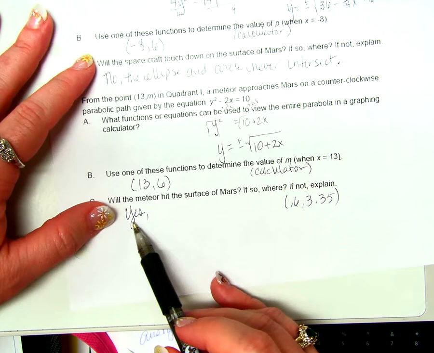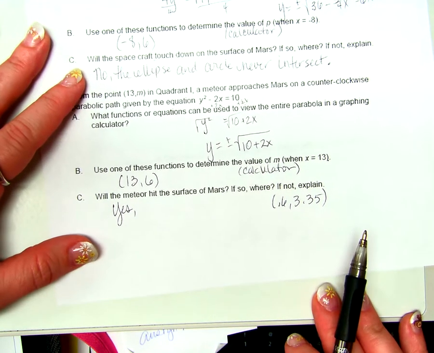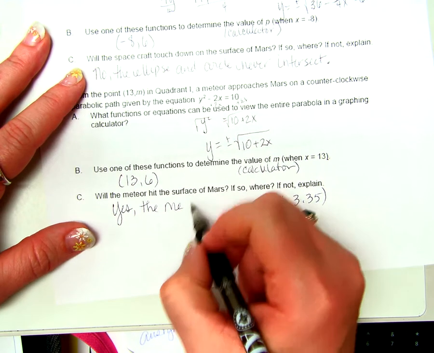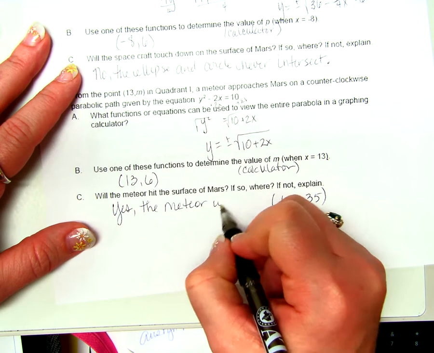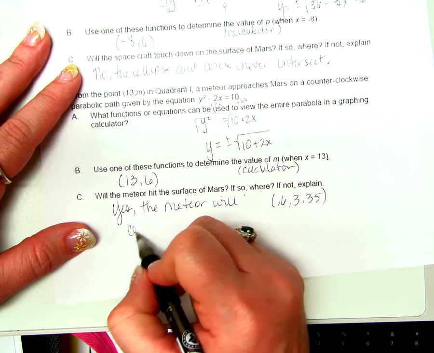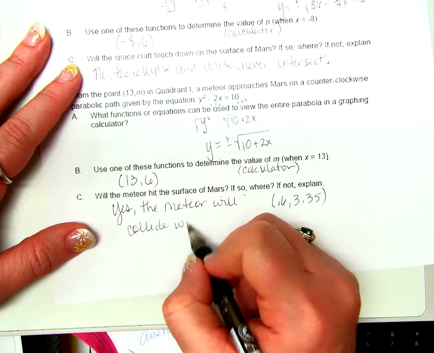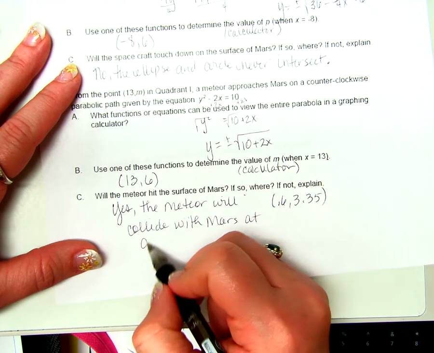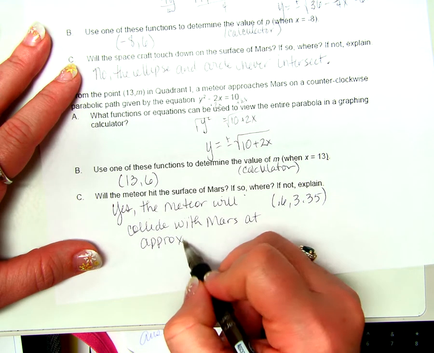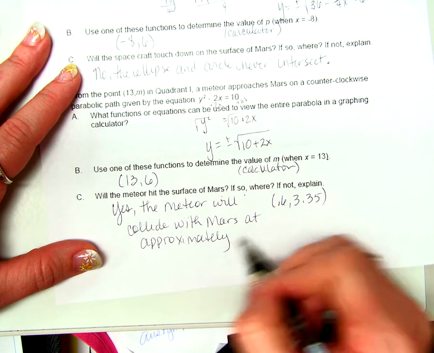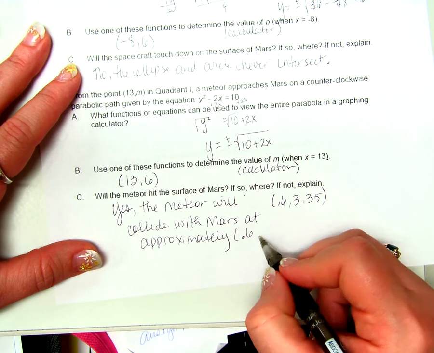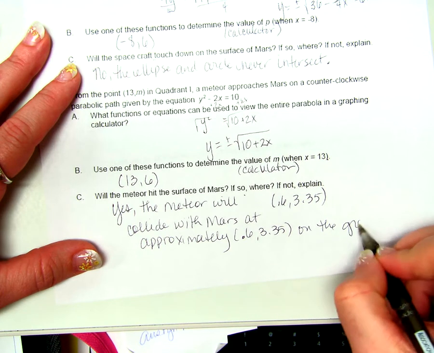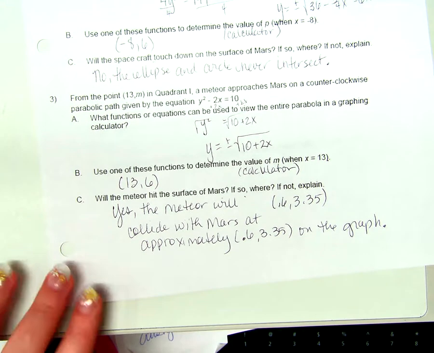Okay, so how am I going to answer this question? Yes, the meteor will collide with Mars at approximately 0.6, 3.35 on the graph. Yes?